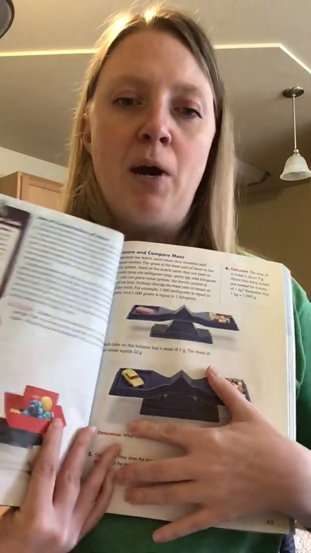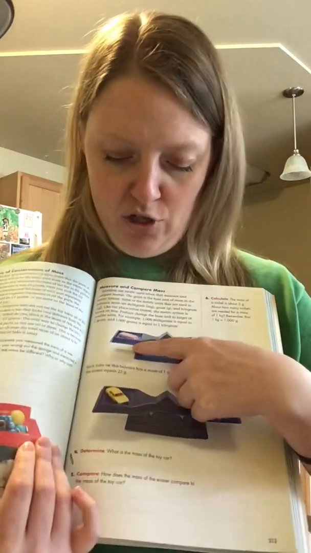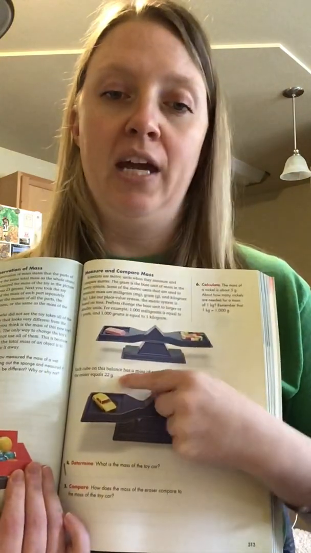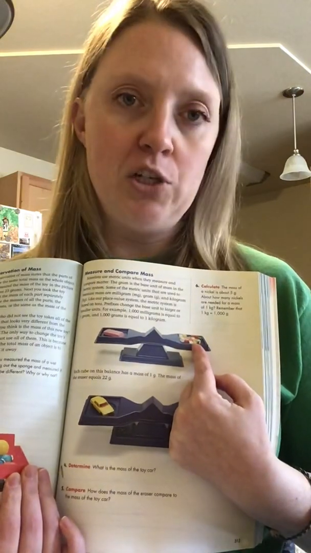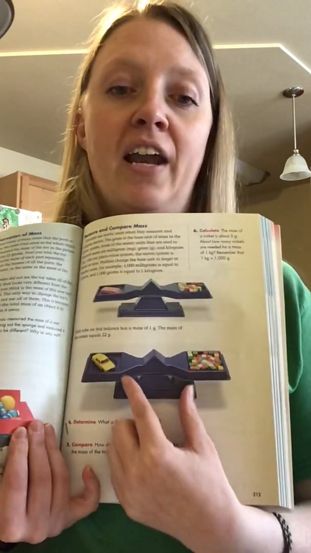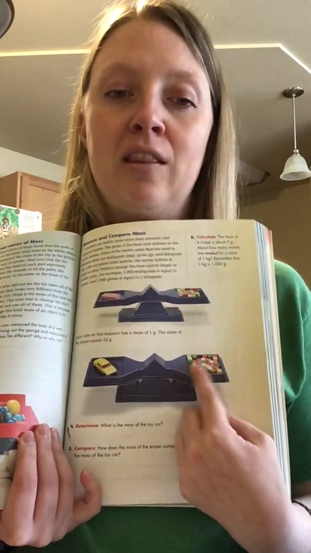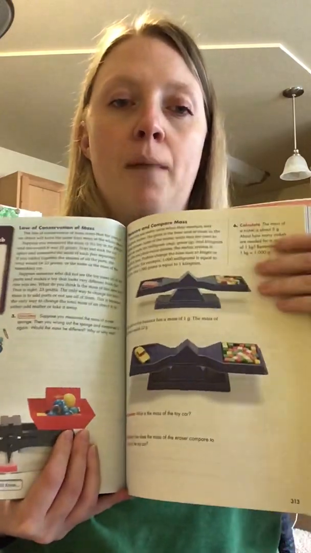So you're going to read this part up here where they tell you that this eraser weighs 22 grams. And you can see that in the illustration. They tell you in the caption, but you can see it in the illustration because if you counted these little blocks, there would be 22 of them. Later on, they're going to have you find the mass of this toy car, and you'll do that by counting the blocks on this side of the tray. So again, read all of your captions. It's really important.